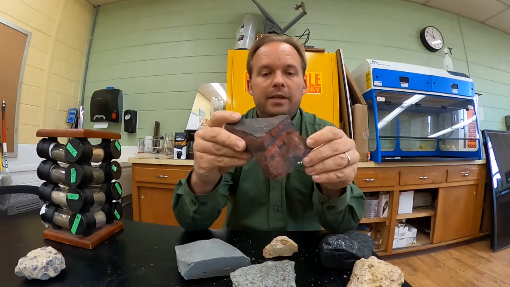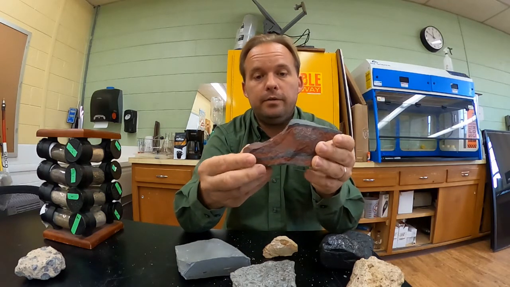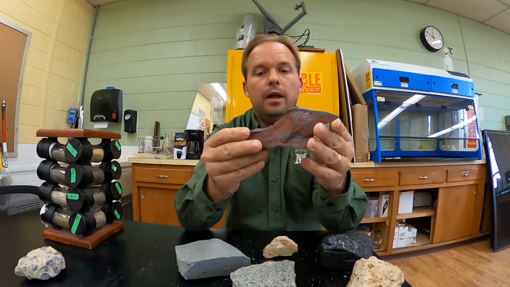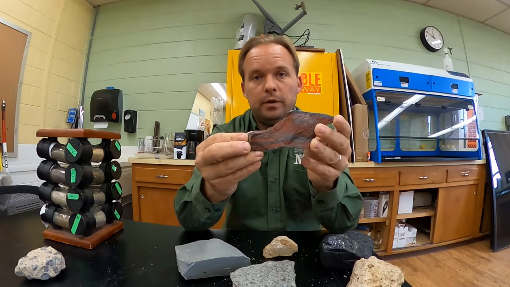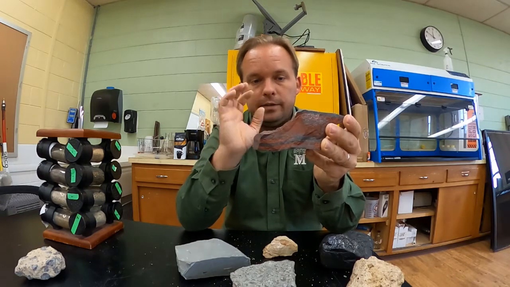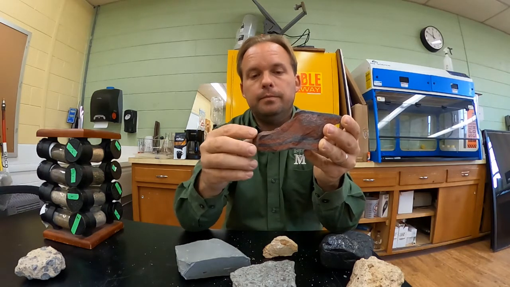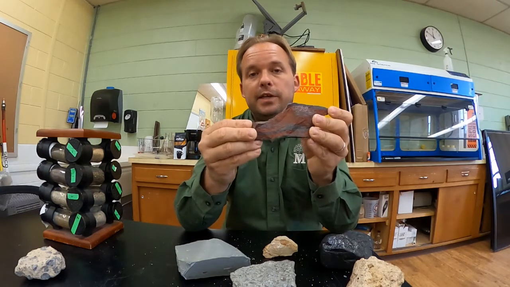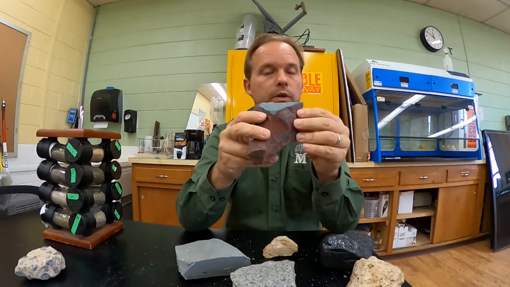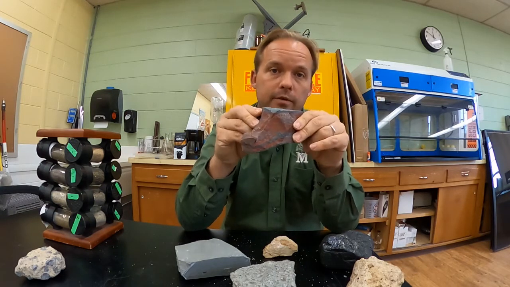This is what's called banded iron formation. You can see the red oxidized iron in here. This was formed about 3 billion years ago on the seafloor and is actually a really important iron ore source in the Great Lakes region. This rock's story is really important to the story of life on Earth.